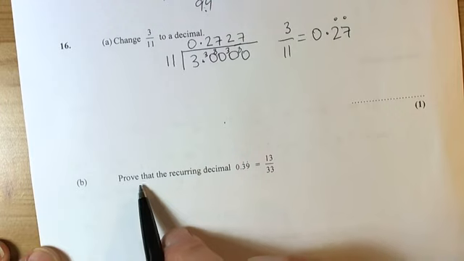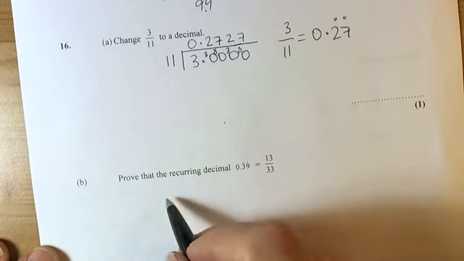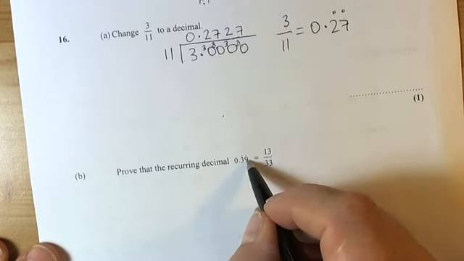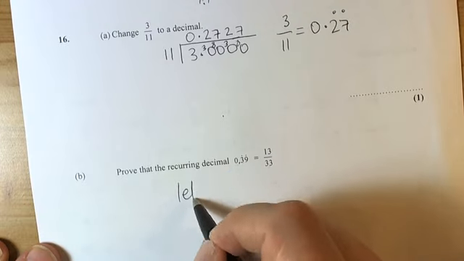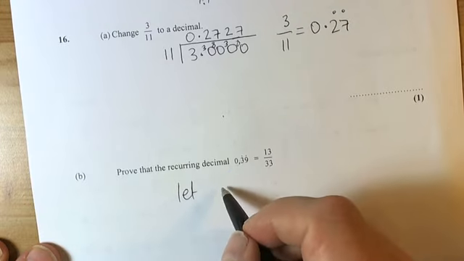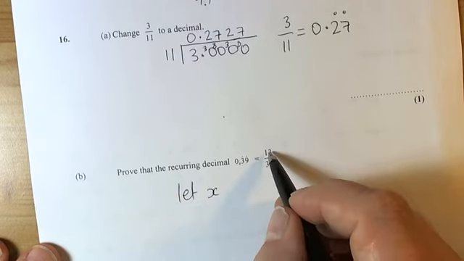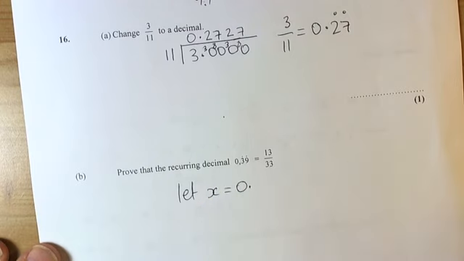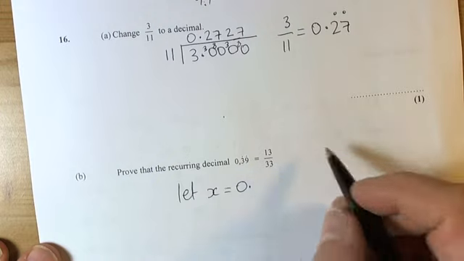This one is saying prove that the recurring decimal 0.39 recurring is 13 over 33. So again, this is the idea of getting the recurring bit next to the decimal point in two equations. So the proof bit is about giving some argument. So we're going to say let x, and we're hoping that x will become 13 over 33, because we're going to let x equal the recurring decimal, and then somewhere down here we'll have x as a fraction. We compare those two, and then it should be the same as what we got here.